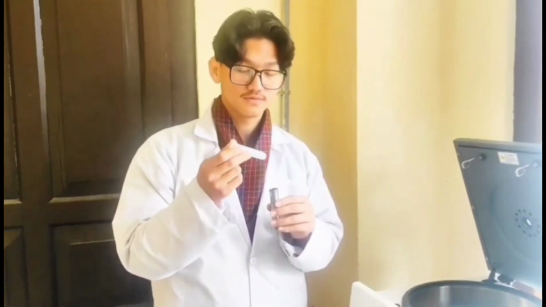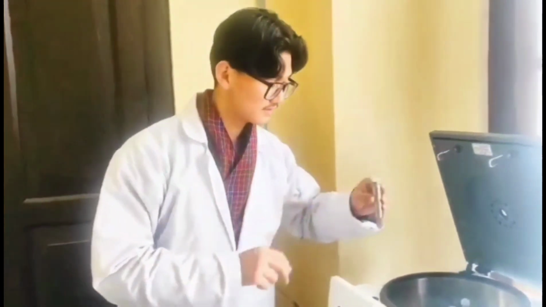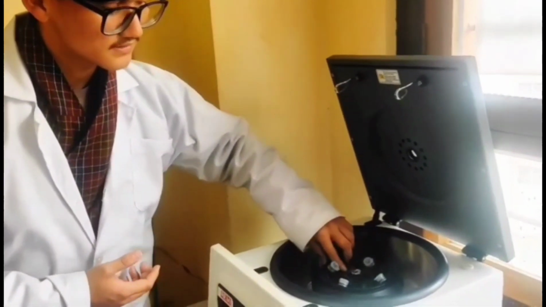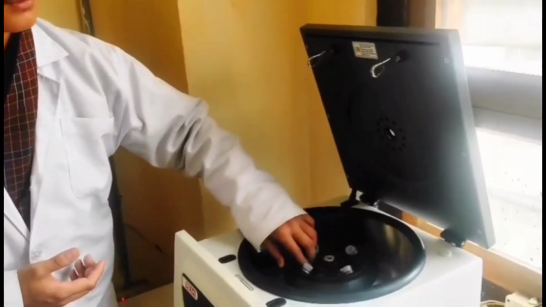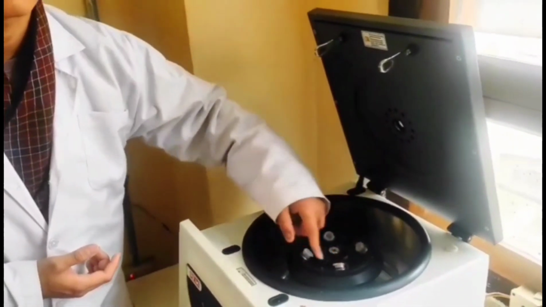Now when we collect the sample from the sample tissue, we put it inside the test tube and we put the test tube inside the test tube bucket. And we place the test tube holder inside the rotor. The rotor is connected to the motor, which helps it to rotate. Moreover, the space in which the rotor rotates is known as the chamber.